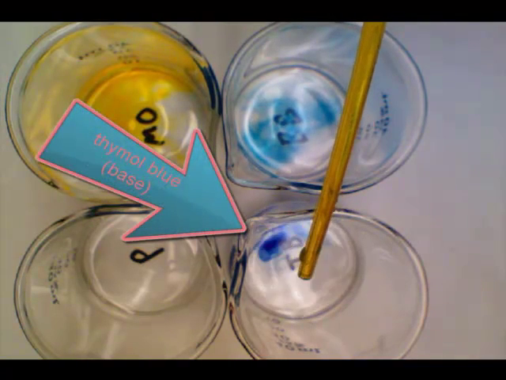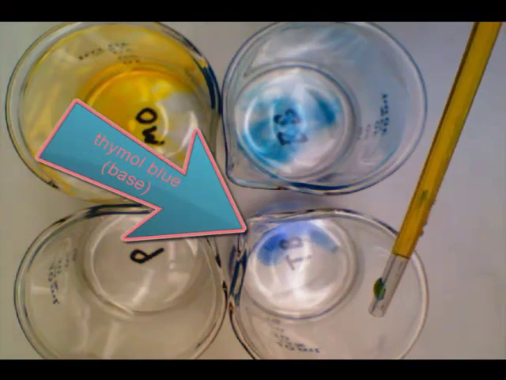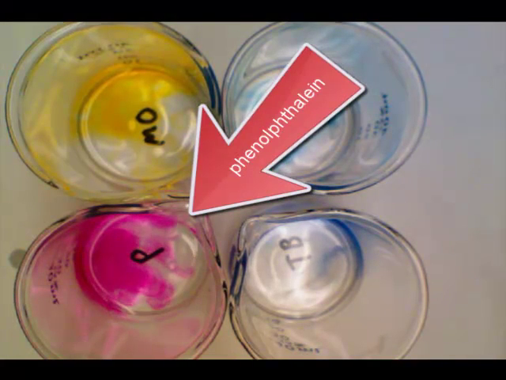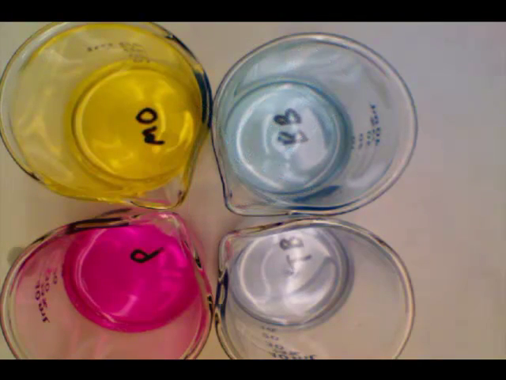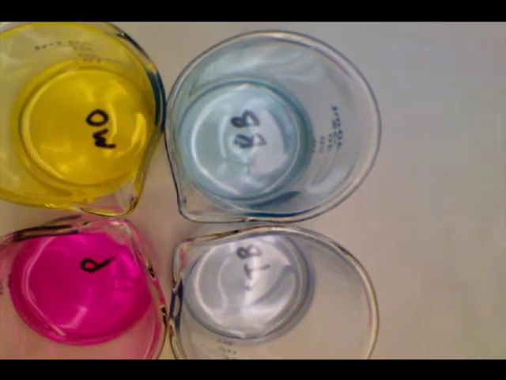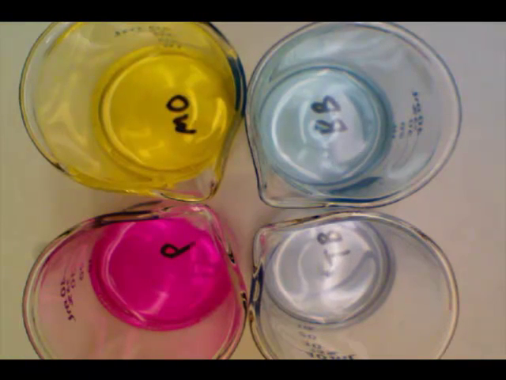Into this beaker I'm putting thymol blue. Again, we see a blue color in the basic environment. And into the last beaker, I'm going to put an indicator called phenolphthalein. And we can see that in the basic environment, it's pink. After swirling, the colors are clear and continuous throughout. Now, to change the environment, I'm going to add an acid. And to this set of beakers, I'm going to add 3 molar hydrochloric acid, which should change the environment from basic to acidic.